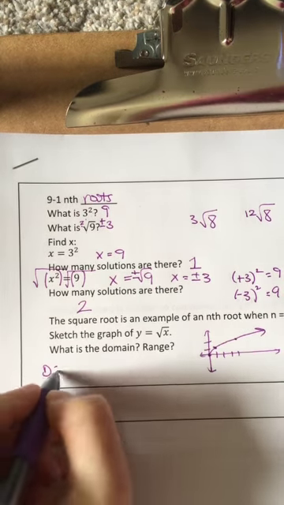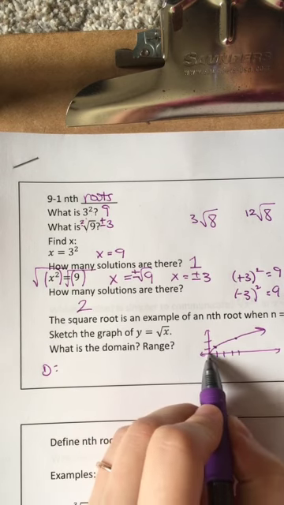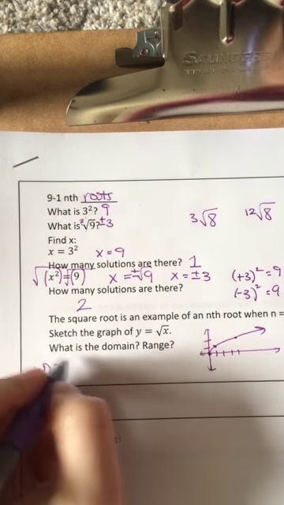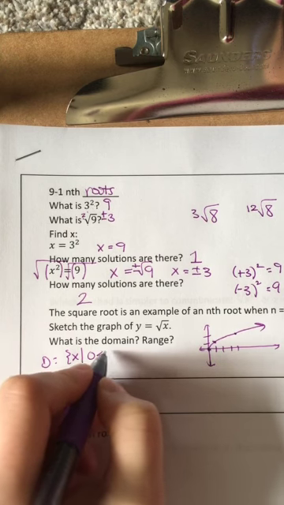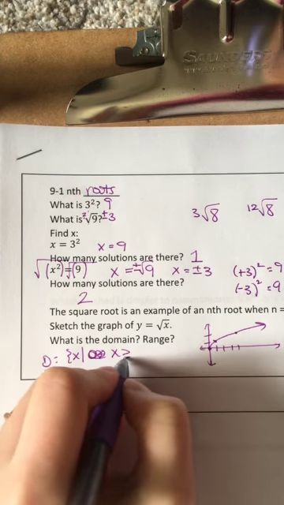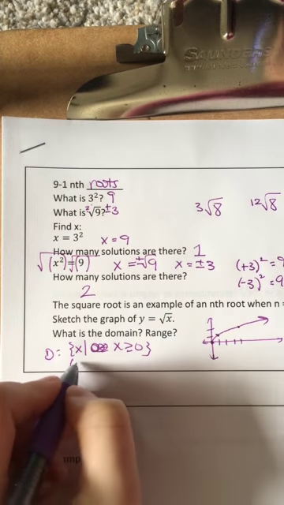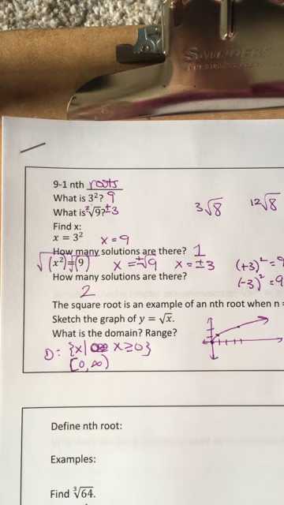Domain, there's no x values to the left. X values start at 0 and go all the way to infinity. So you could write this as all the values x, such that x is greater than or equal to 0, because anything from 0 and above, or you could write it as including 0 going to positive infinity. Both of those work.